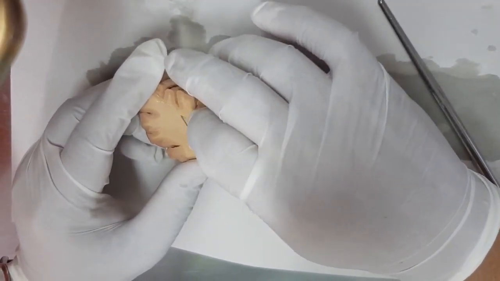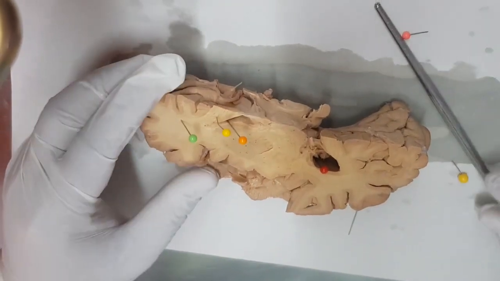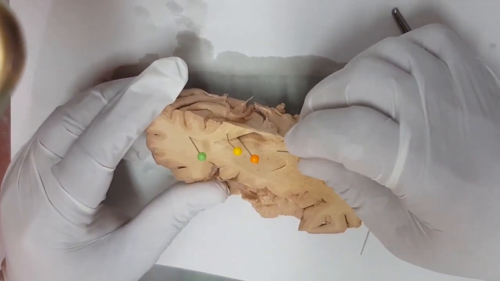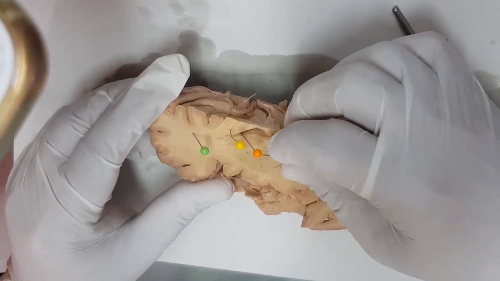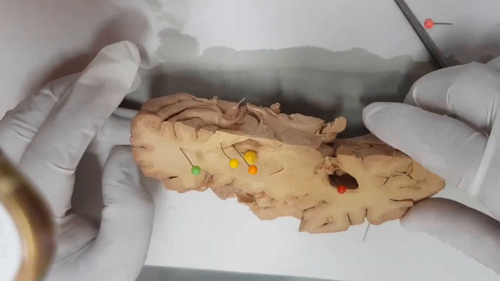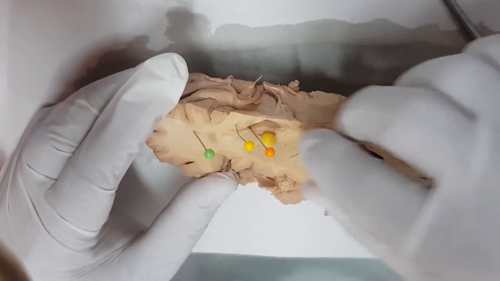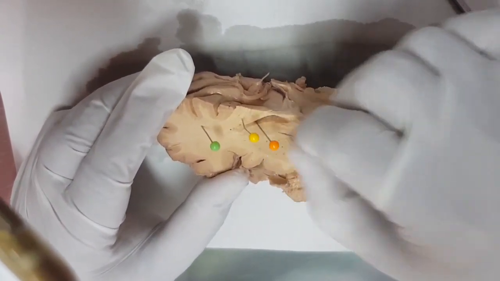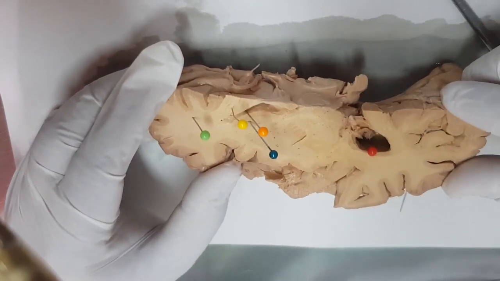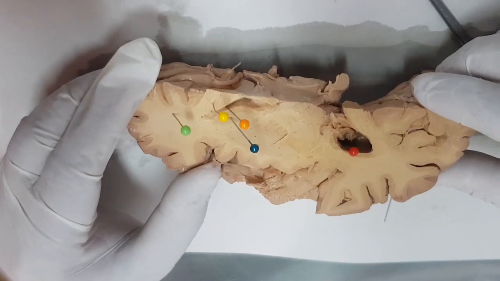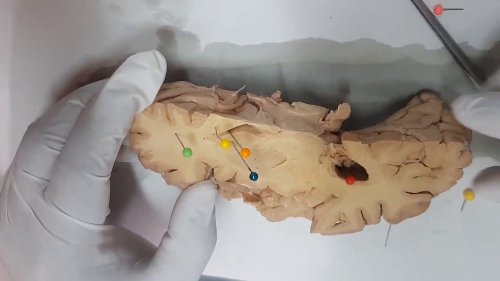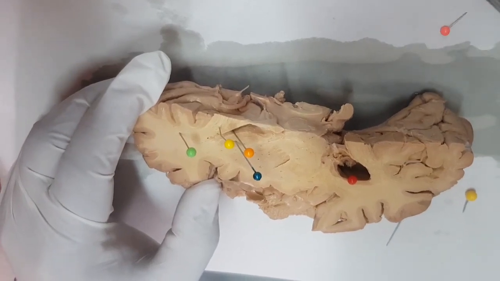Tanggalin na natin ito. Balikan yung anterior horn of the lateral ventricle. Lateral to the anterior horn of the lateral ventricle, yung may green pin. Ayan, may dark blue. Okay, that is the head of the caudate nucleus. So, caudate yan.